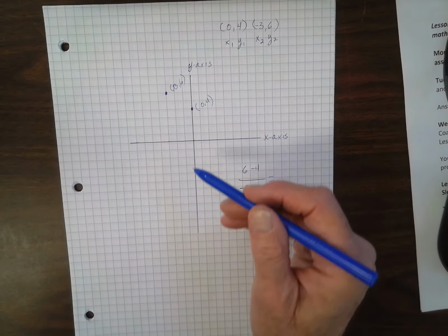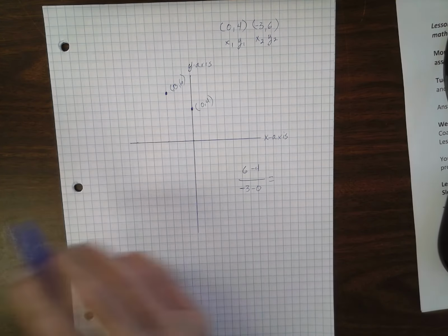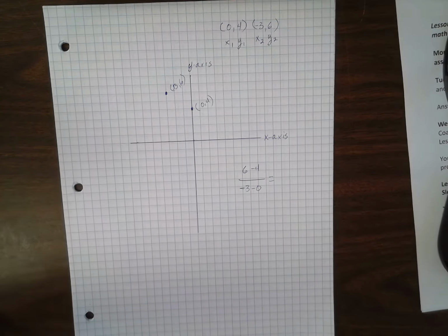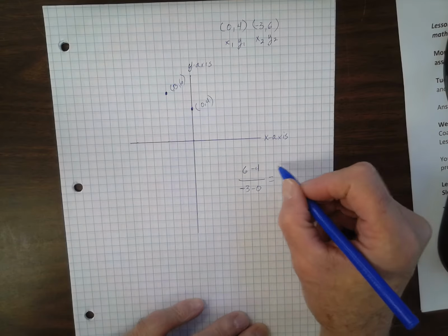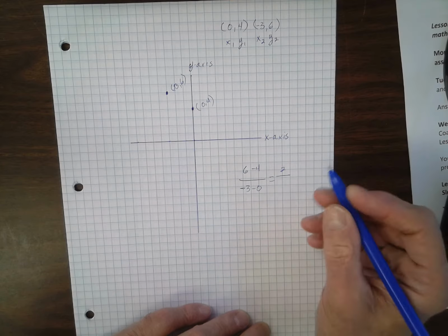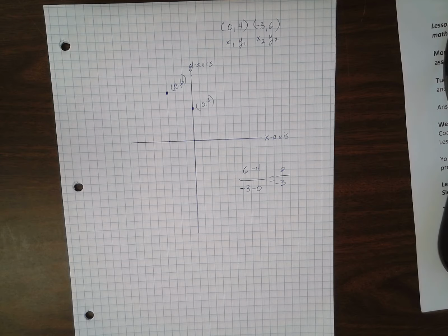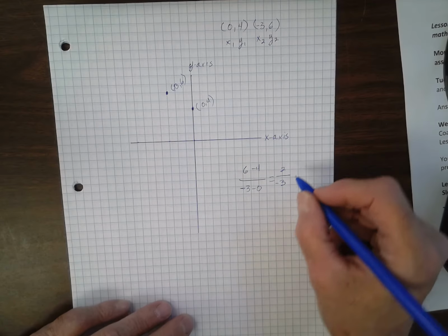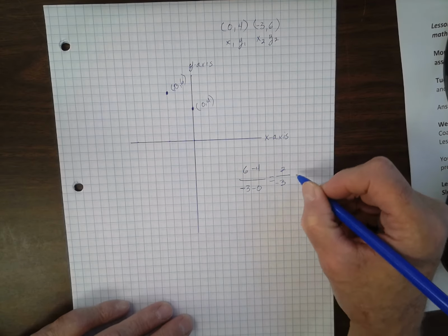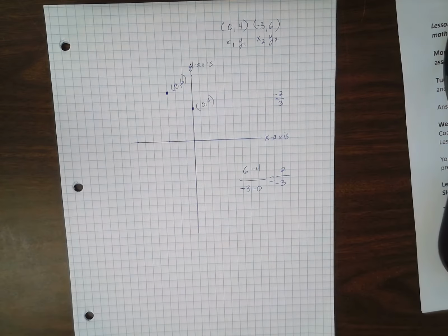So this is going to give me the difference in rise and the difference in run. 6 minus 4 is 2. Negative 3 minus 0 is negative 3. So the slope that I've just found is negative 2 over 3, which means that it's a negative slope.